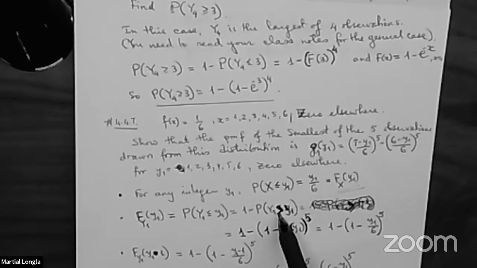And that's very important when you're dealing with discrete distributions. You can't flip and still have or equal here, because if you do so, you're including something that is there. And the probability of getting a number for a discrete distribution is not 0. So if you put or equal here, you're wrong.